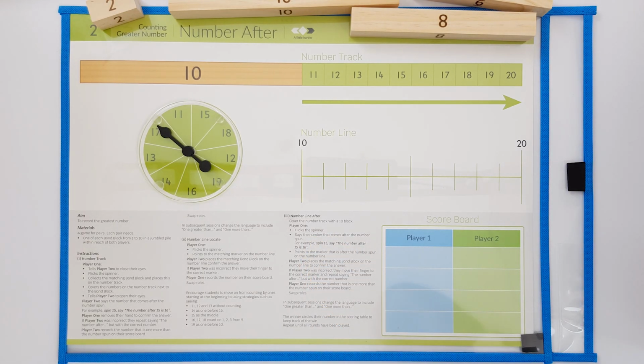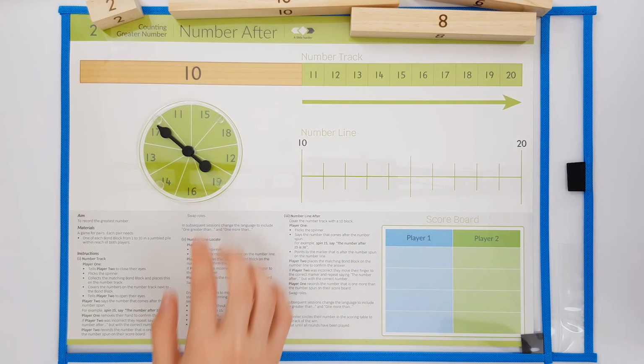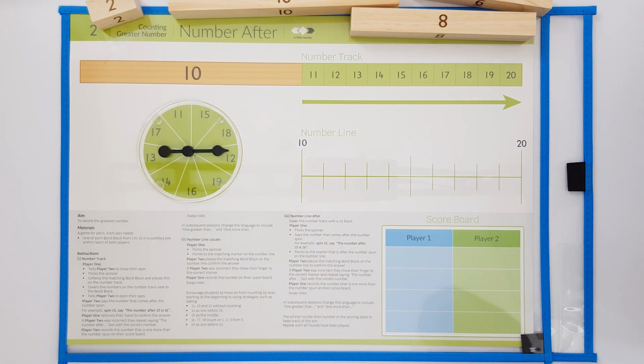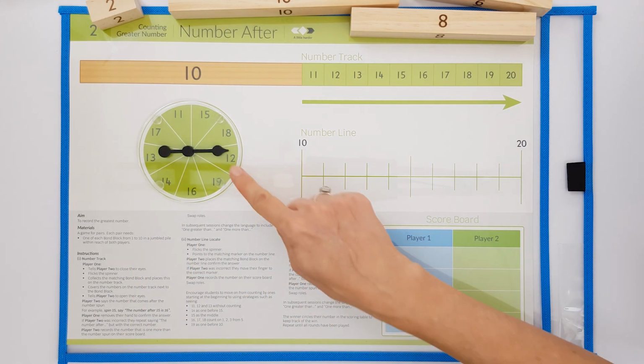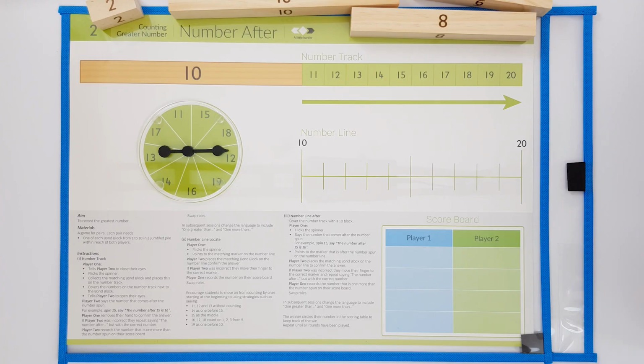I have Karis here with me. Hello. And she's going to go first. So can you spin? Good. And point to not this number, but the number that's 1 after.